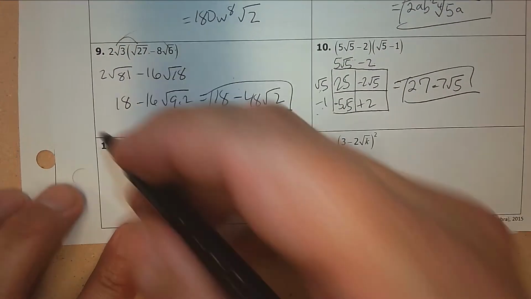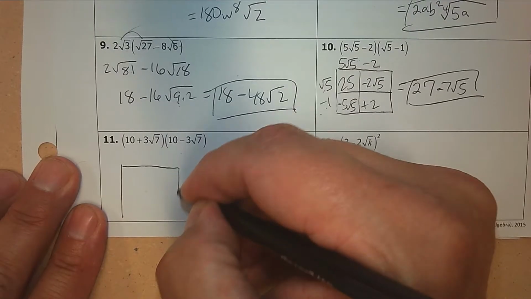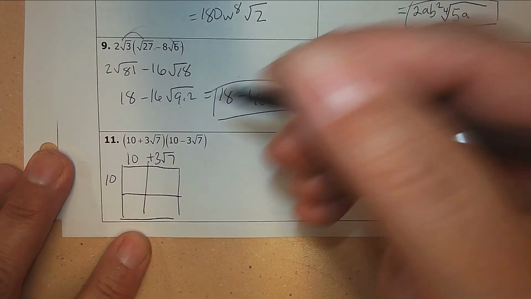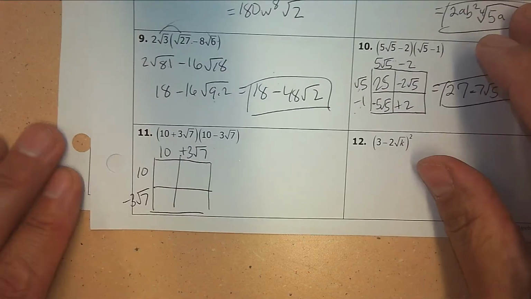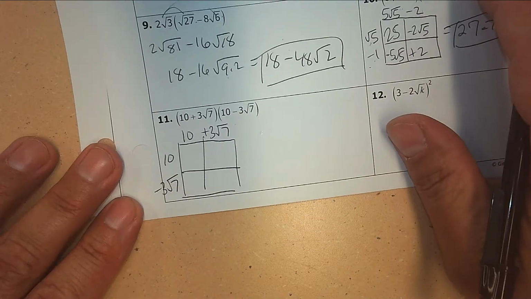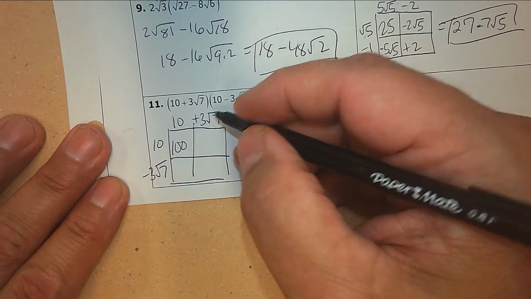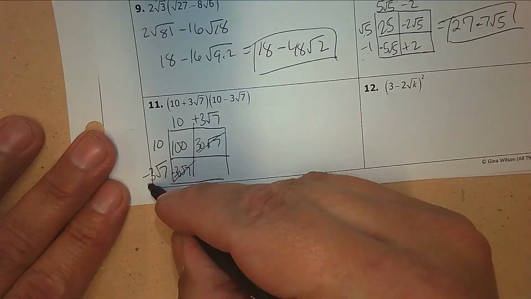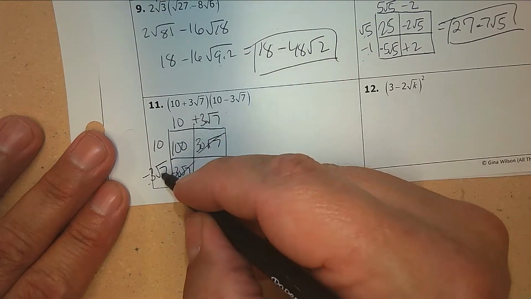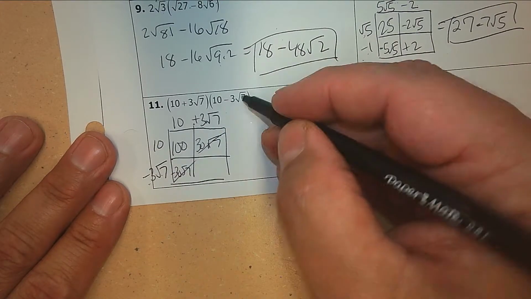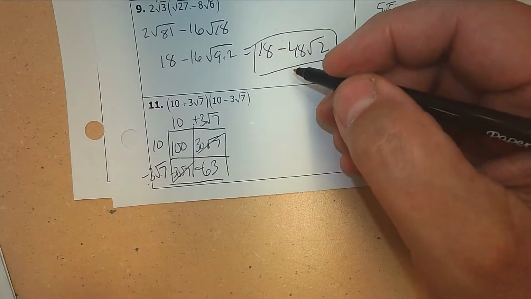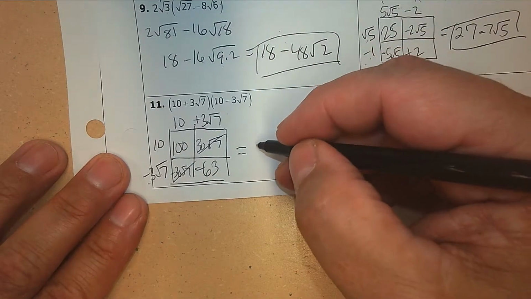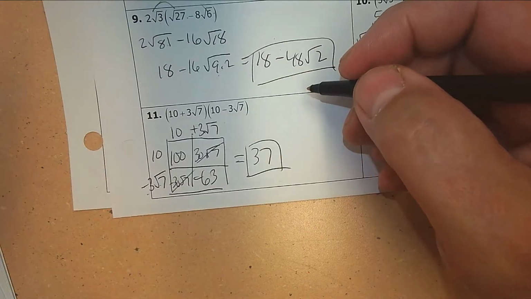Again here, FOIL. Now this is like a difference of squares, but you'll see that soon. 10 times 10 is 100. Here's 30 root 7, and down here is negative 30 root 7. So they're going to cross out. Now negative 3 times 3 is negative 9. Root 7 times root 7 is 7. So it's 7 times negative 9. So that's where the negative 63 comes from. And then 100 take away 63 is 37.